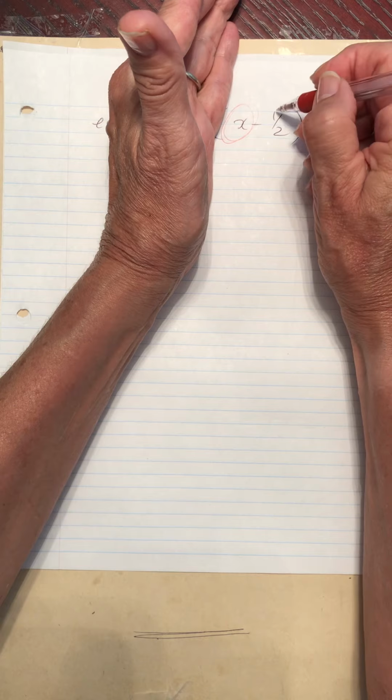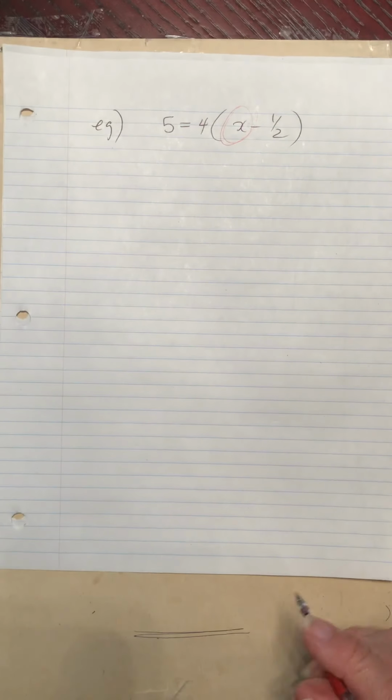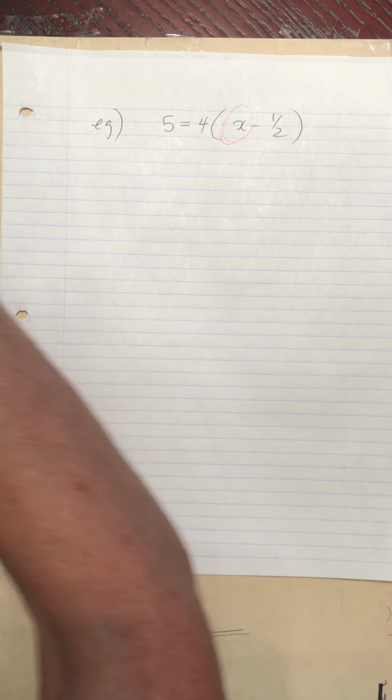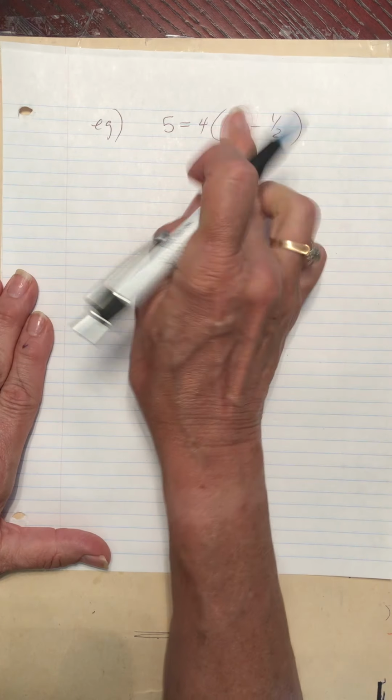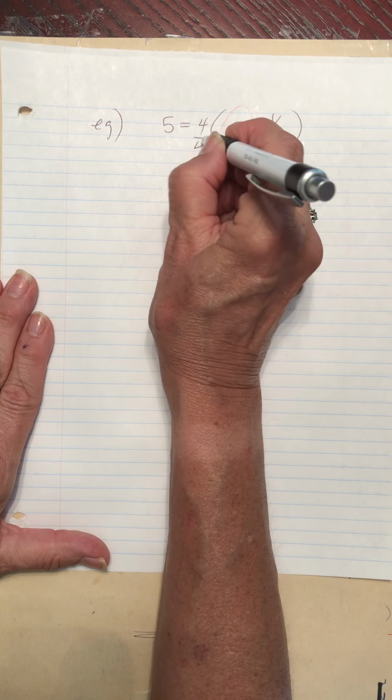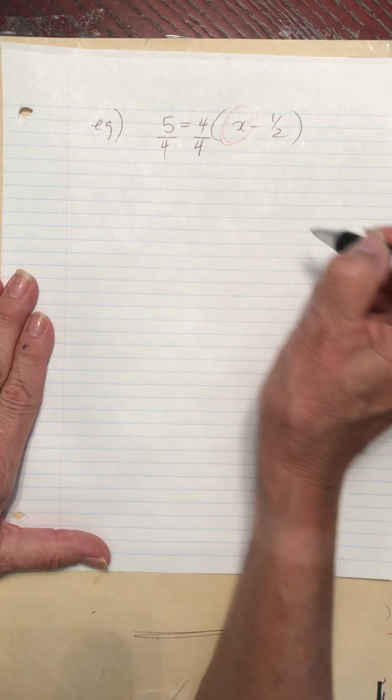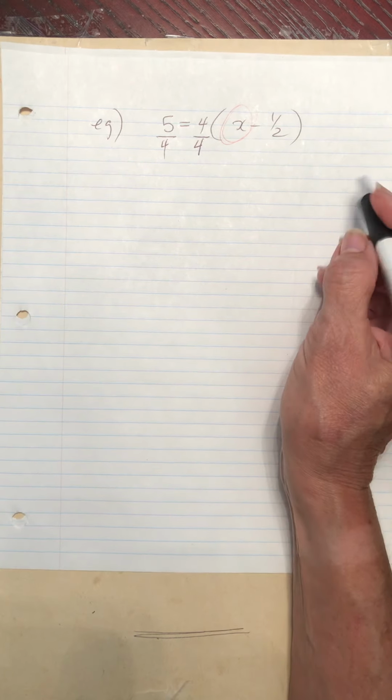So I could say, you know what, this is closer to the x, and this 4 is further away. So maybe I'm going to get rid of that 4 first. So let's go with that. Let's try that plan first. So how do you get rid of a times by 4? You would divide by 4 and divide by 4.